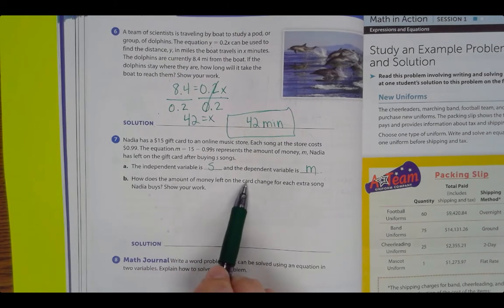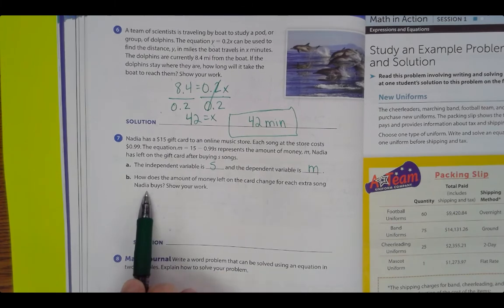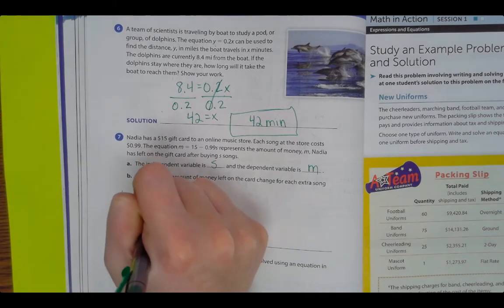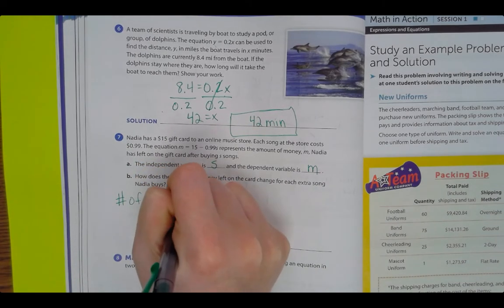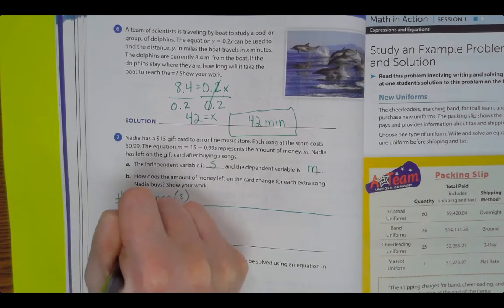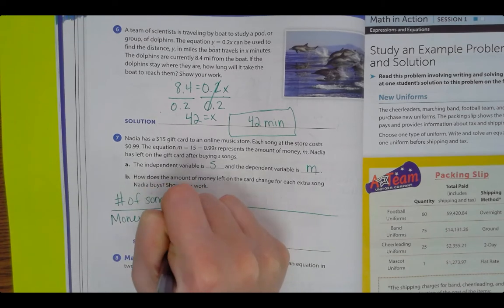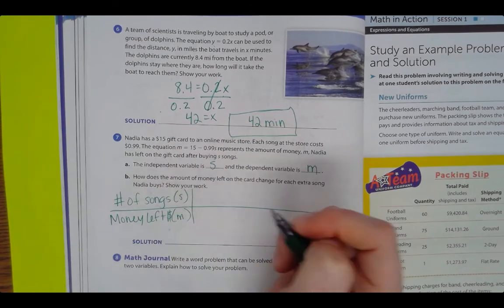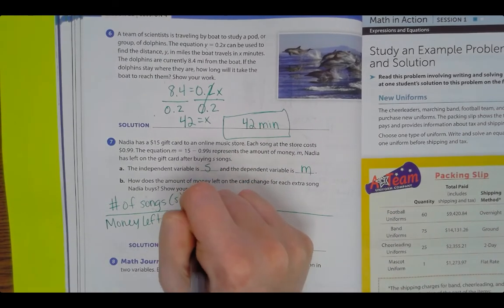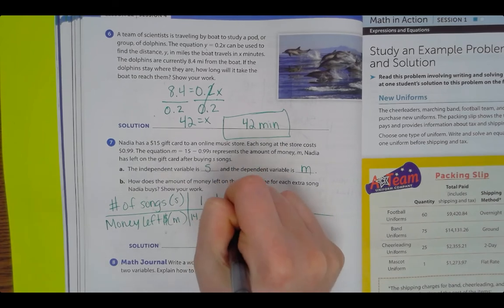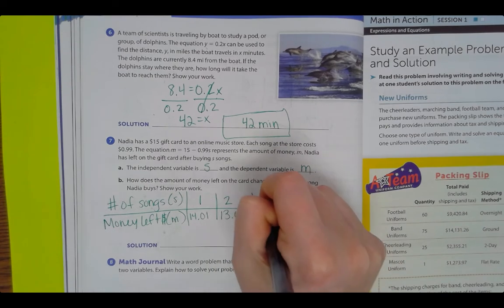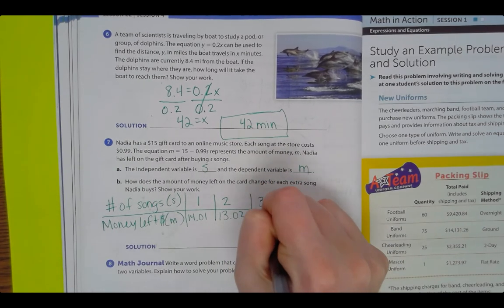How does the amount of money left on the card change for each extra song she buys? So number of songs, which is S, and money left is M. Right, so she buys one song, she has $14.01 left. 2 songs, $13.02 left. 3 songs, $12.03.